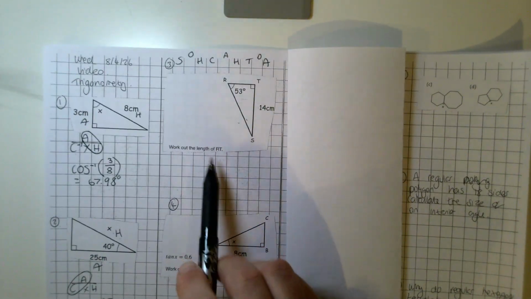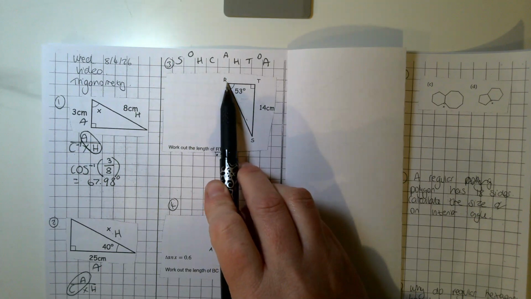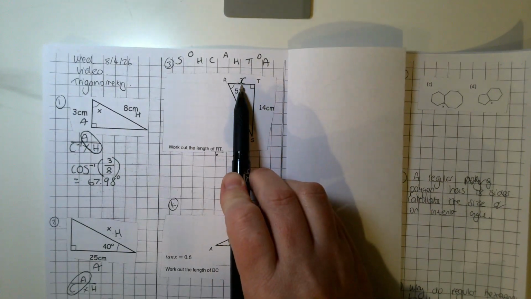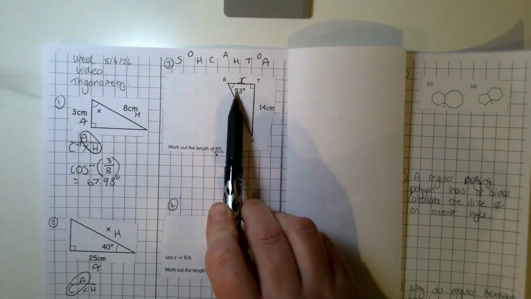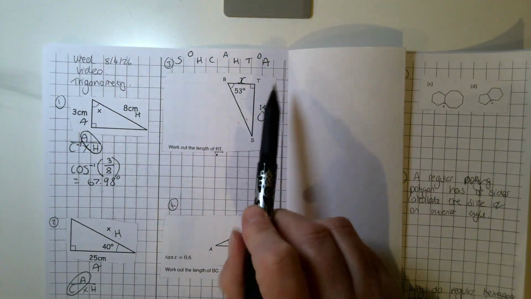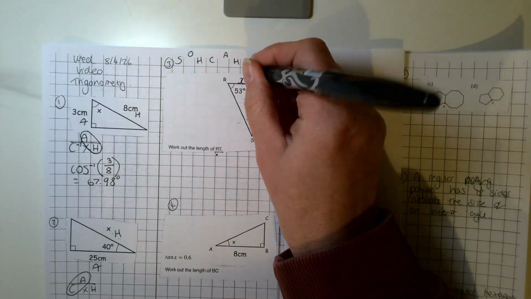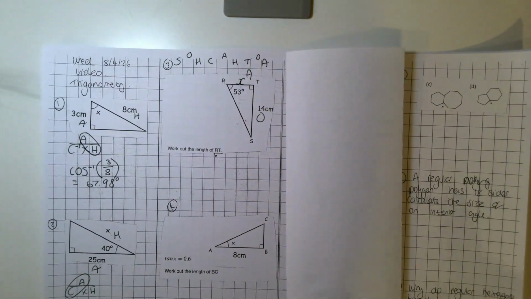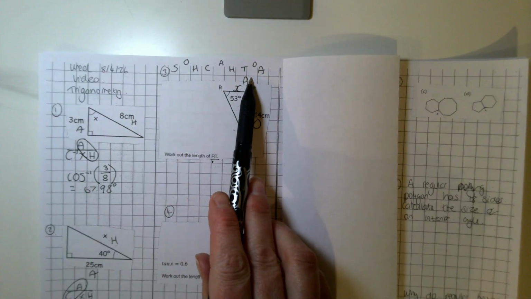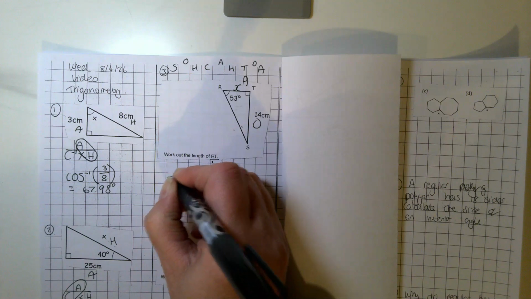So this one, we're told to work out the length of RT. Here's R and here's T. So we're trying to find this length here. We have this, which is sitting opposite the angle we have. So that's called the opposite. The side that we want is sitting next to the two angles. So that is our adjacent. So which one contains the O and the A? SOH, CAH, or TOA? The O and the A is in TOA. So let's write that out neatly. TOA.